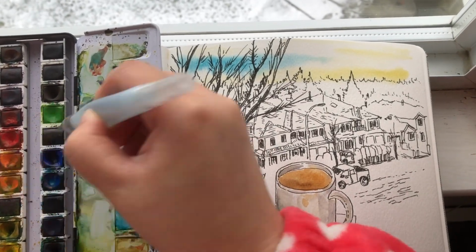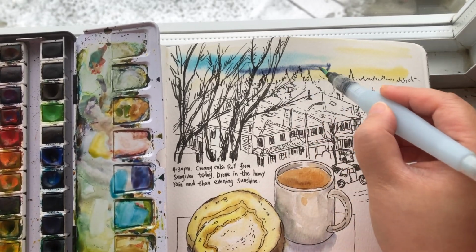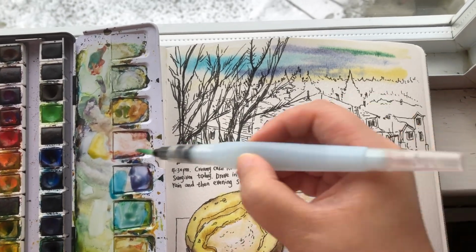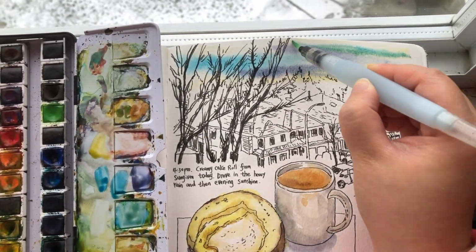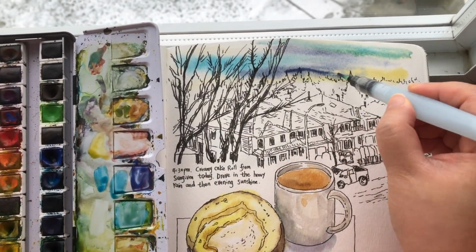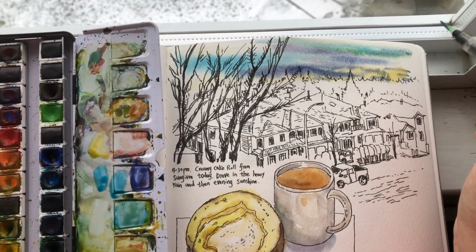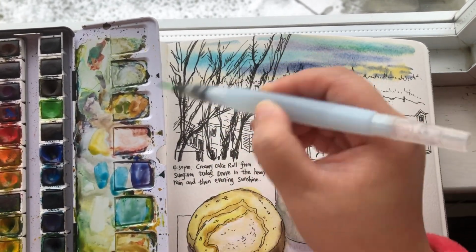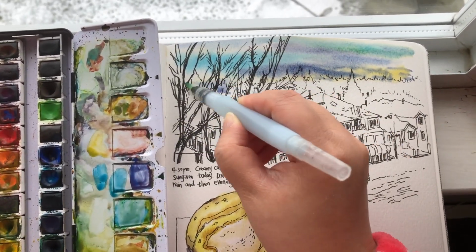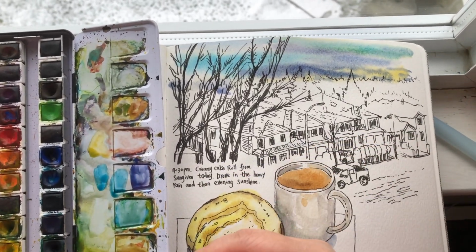Okay, so now I'm actually switching to my medium tip water brush, the Sakura brand. And I mixed ultramarine blue with purple to get this purple blue color for the shade of the clouds. The sky is a little bit complicated. It's very cloudy, but there's still a little bit of sunshine coming through the blue sky. Okay, so now I'm going to leave the sky as it is.